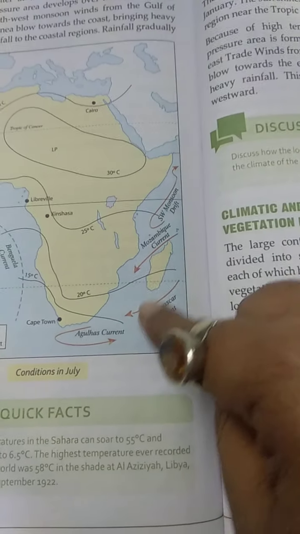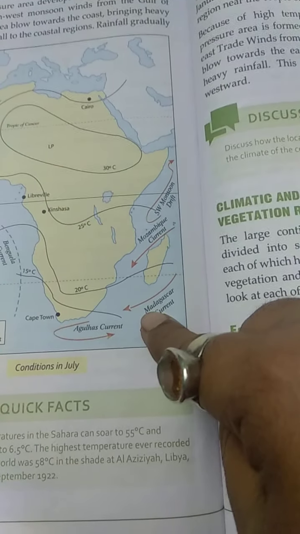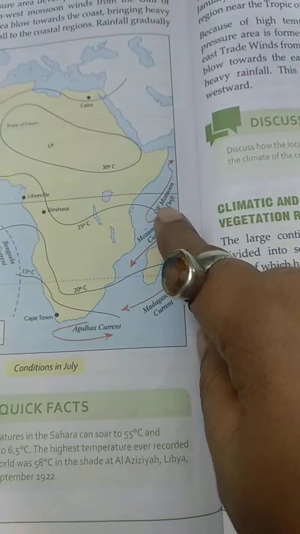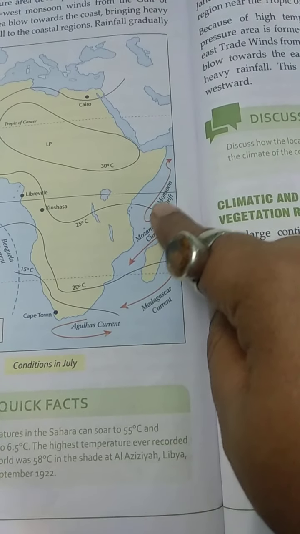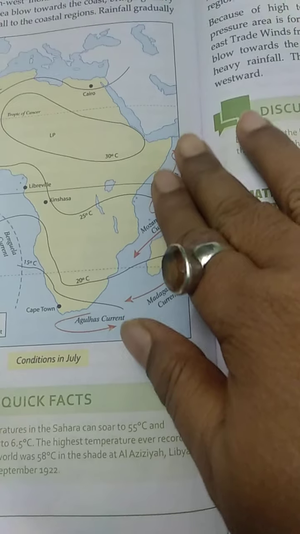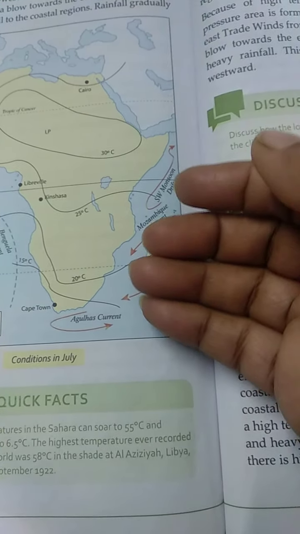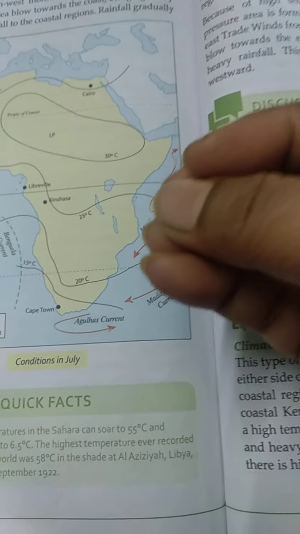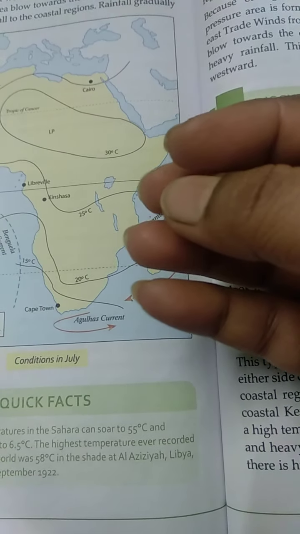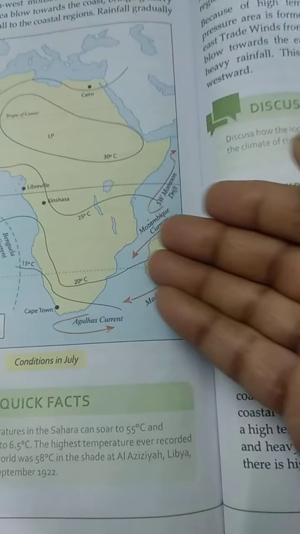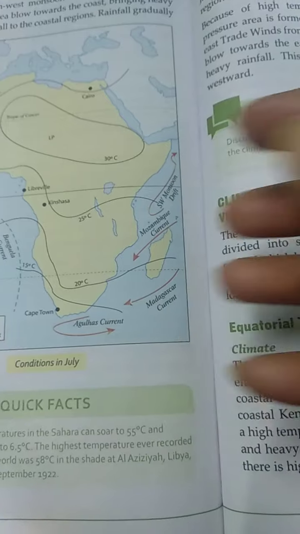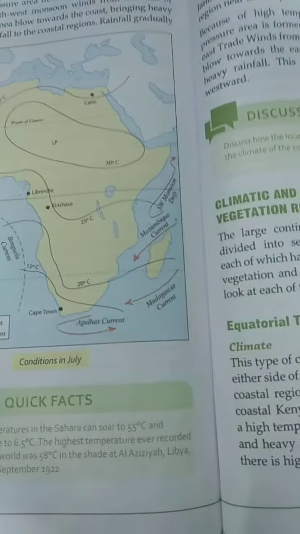Whereas on the other hand, when we see this side, the Mozambique current, the Madagascar current and the southwest monsoon drift are warm currents. Being warm, the air picks up moisture from the oceans, goes up and clouds are formed, and when they move inland, those clouds give rain to this part of Africa.